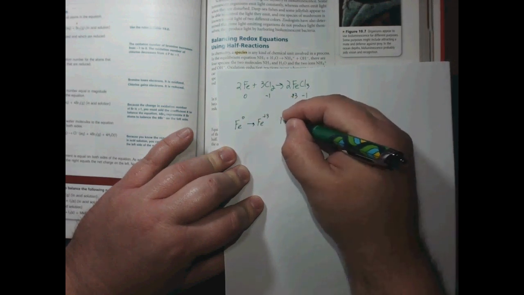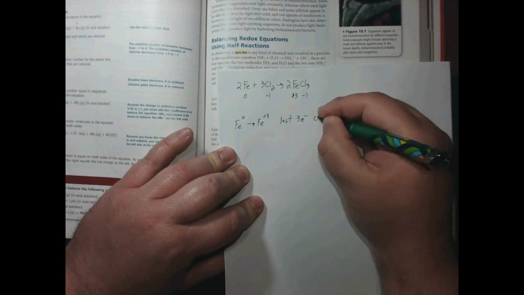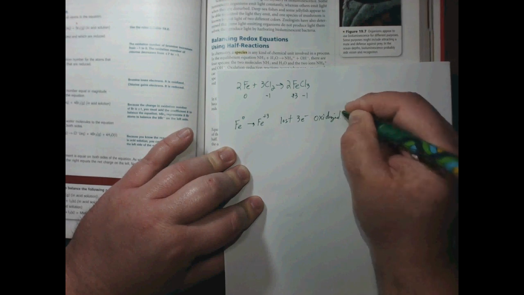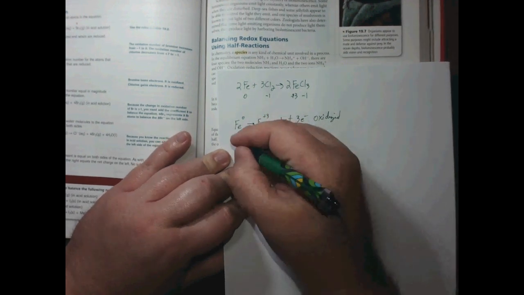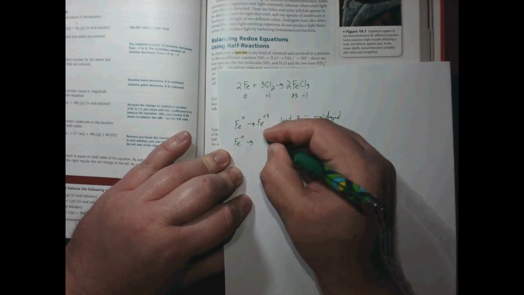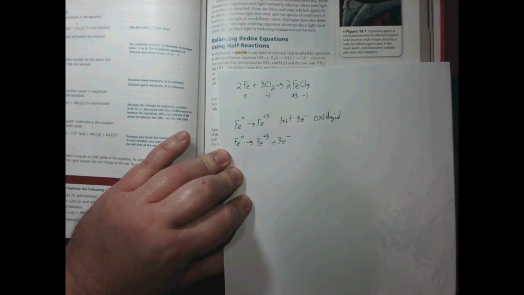Well, it lost 3 electrons, right? So it was oxidized. There's another way to say it: it lost 3 electrons. You add electrons to the right side. So Fe0 is Fe3+ plus 3 electrons.